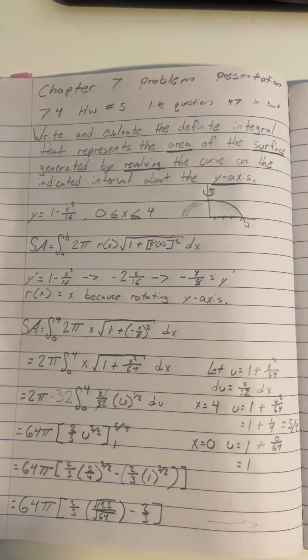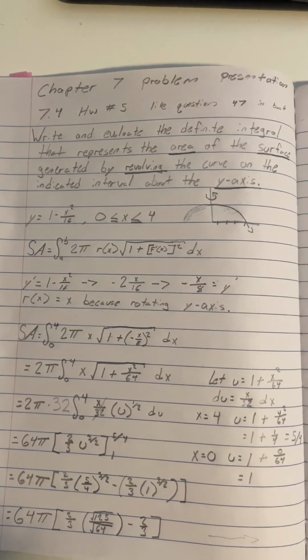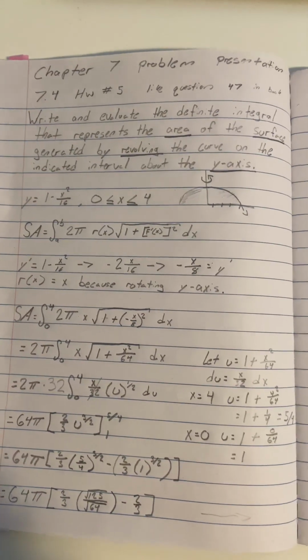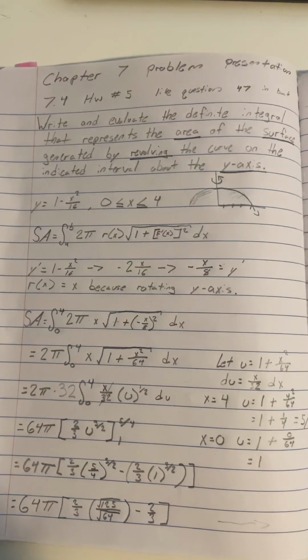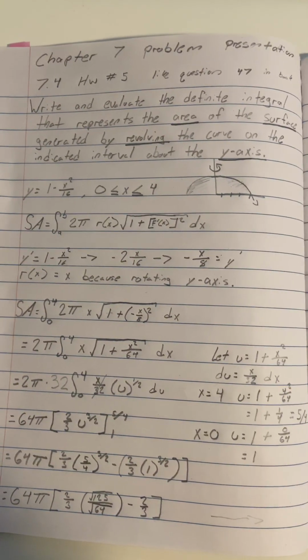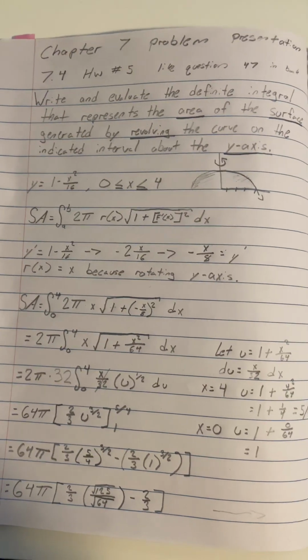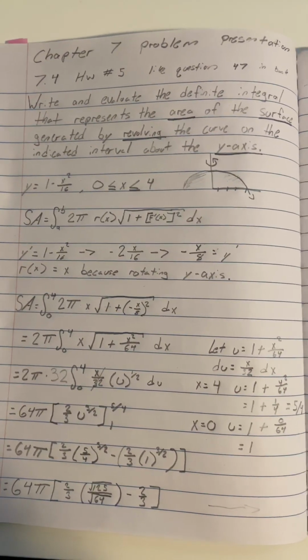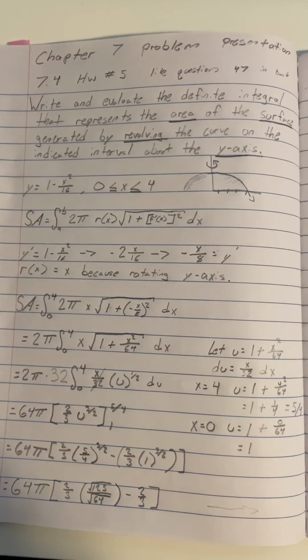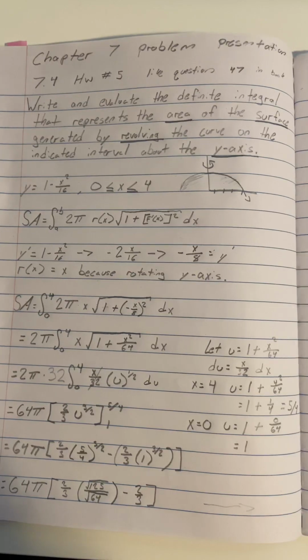Alright, this is my Chapter 7 problem presentation. It's a question from 7.4, homework number 5, and it's like number 47 in the book. The question is, write and evaluate the definite integral that represents the area of the surface generated by revolving the curve on the indicated interval about the y-axis. The equation was 1 minus x squared over 16 from 0 to 4.